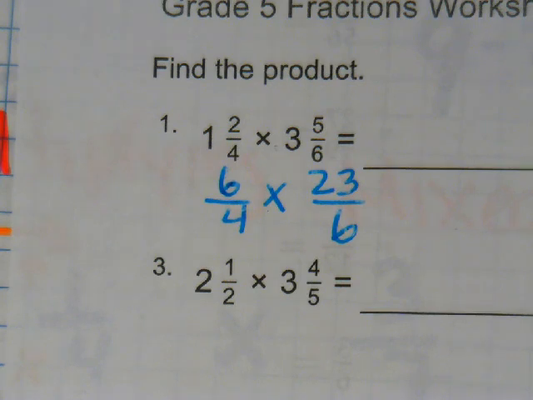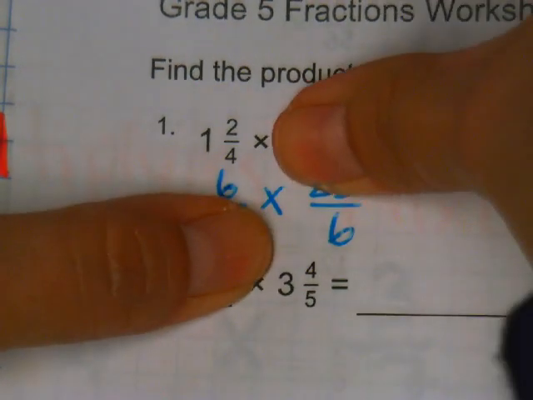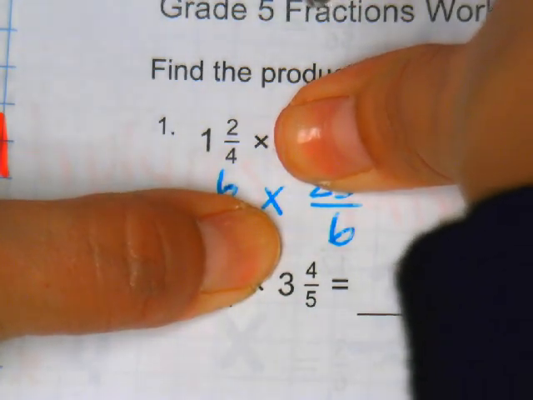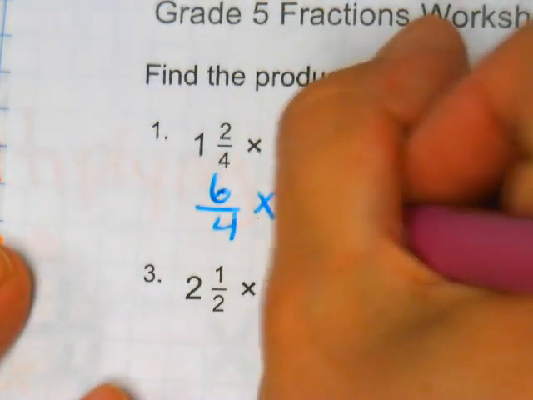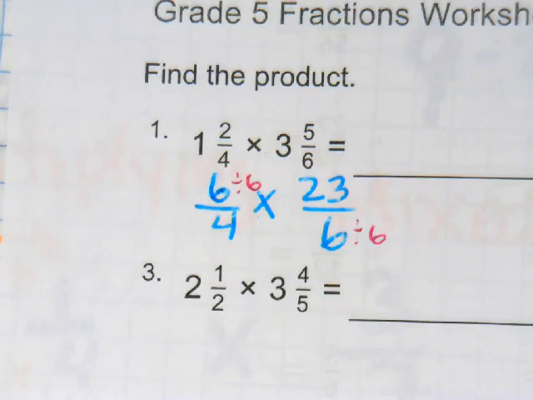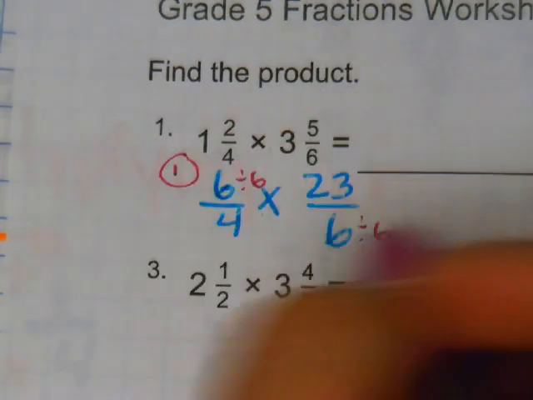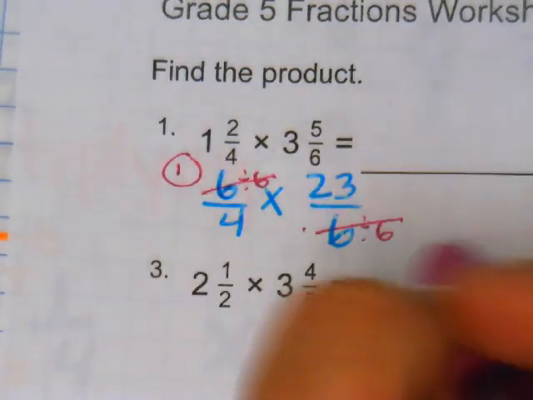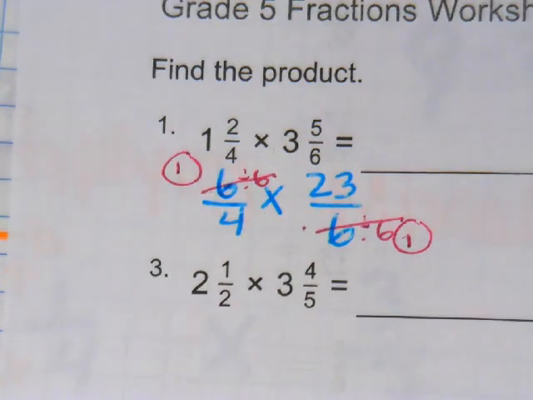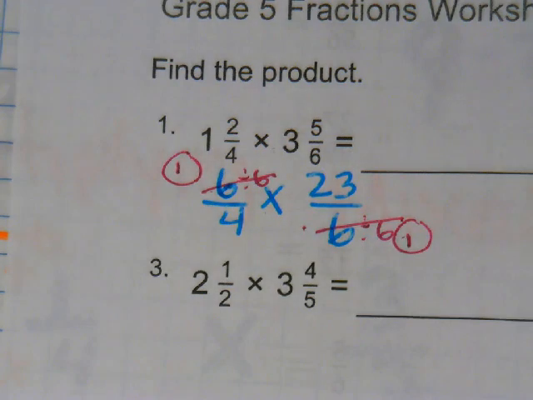All right, now what? Do I just multiply 6 times 23? If you want to, but I wouldn't. If I cover up the corners, you see 6 and 6? Yes. What can I divide 6 and 6 by? 6. So divide this by 6, divide this by 6. If they're the same number, you can divide by that number. So what do the 6s become? 1s. Cross them out.